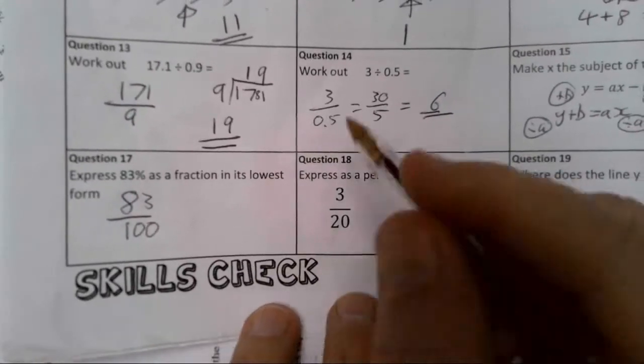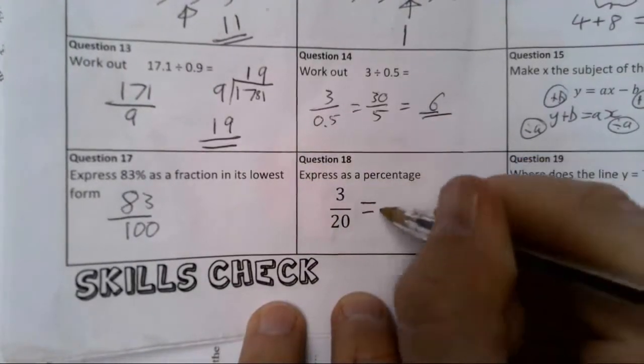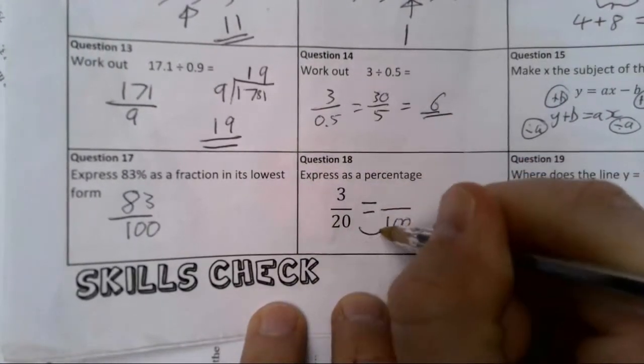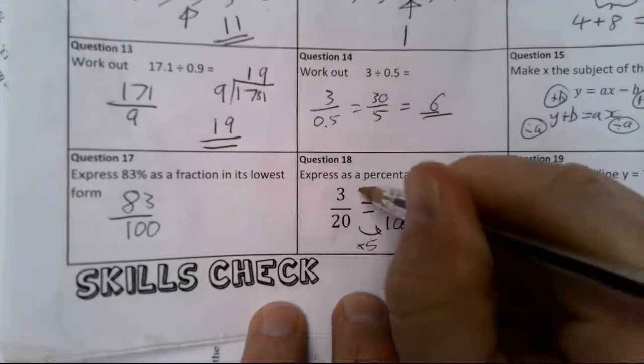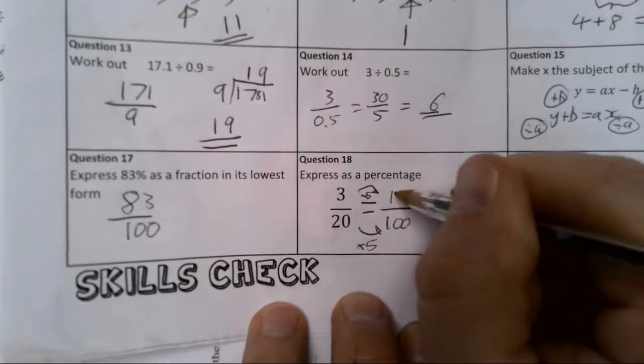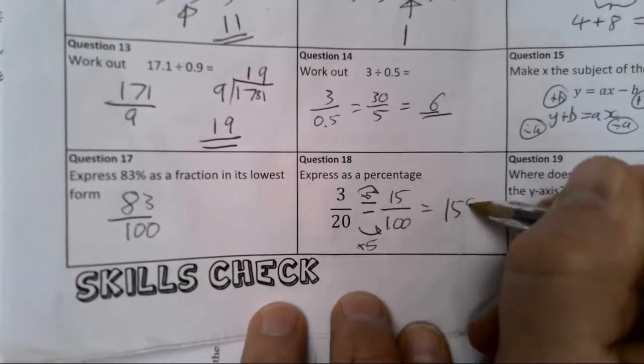Express this as a percentage. 3 out of 20 is the same as what out of 100? Well, that's got to be times by 5. The top's got to be times by 5. 15 out of 100 is 15%.